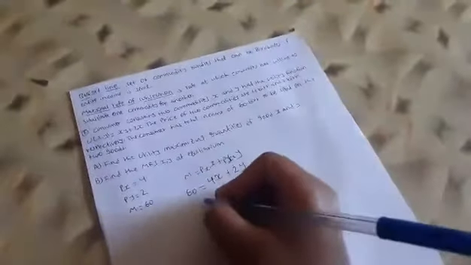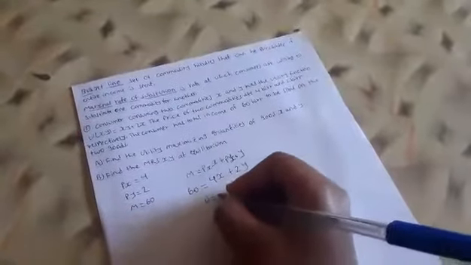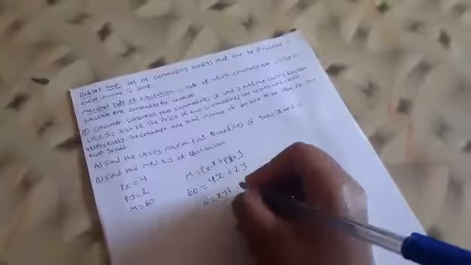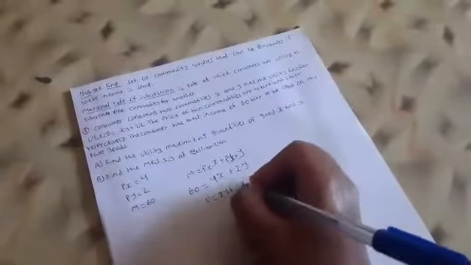So the next given part is the utility function, which is XY plus 2X.